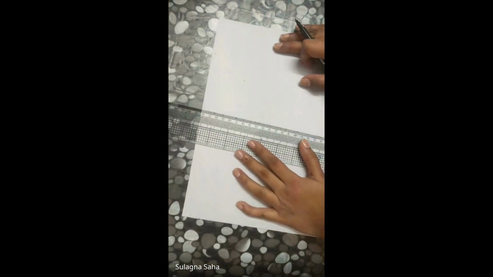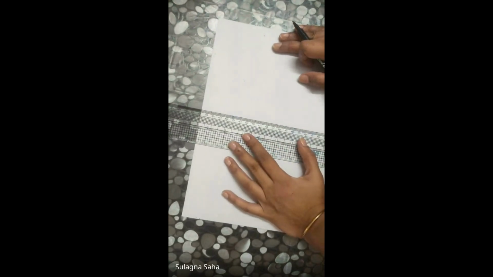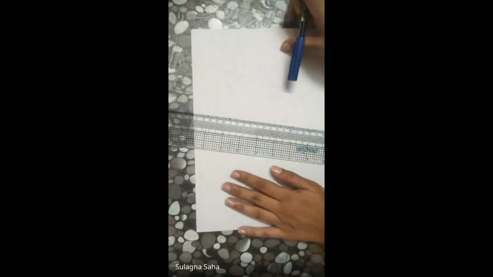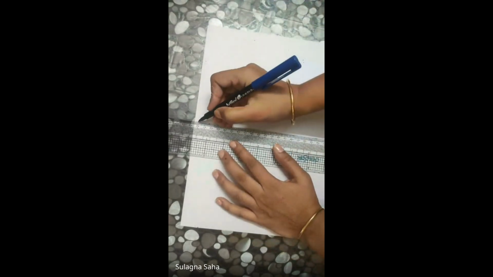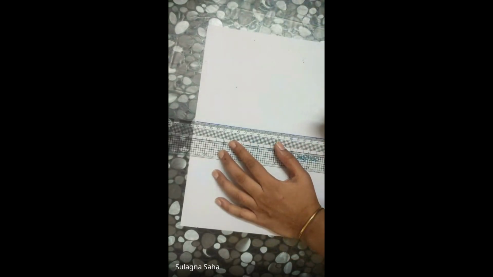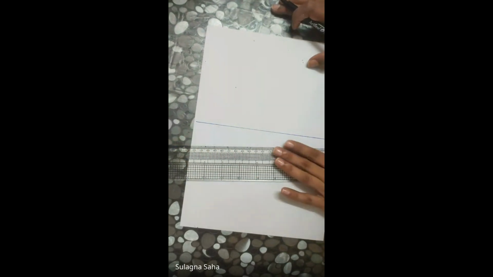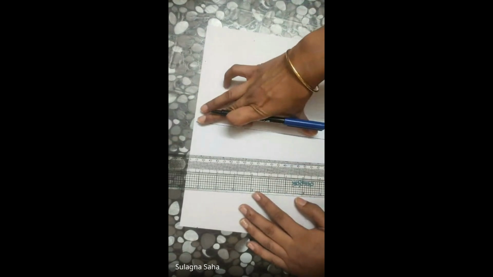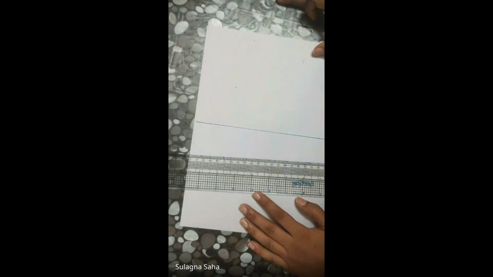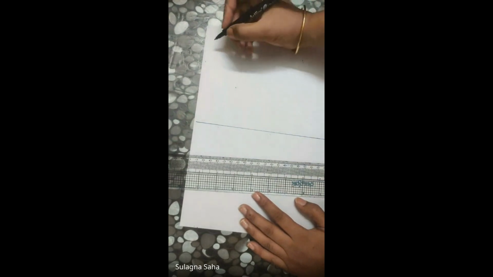Okay. So let's start. So for the first measurement, we are going to make a straight line, like this. Okay. So this is the straight line that we are taking. The length of the straight line is the sleeve length. This is simply whatever length of sleeve you want. This is the sleeve length. Now you have the armscye.